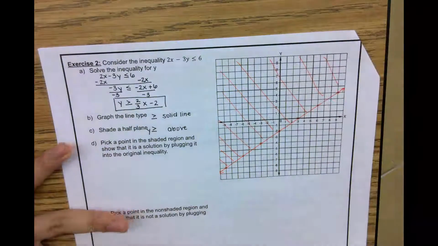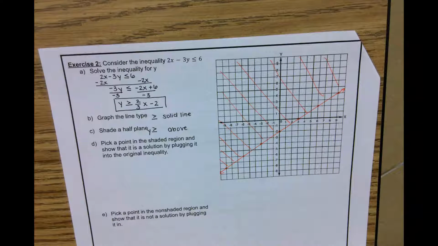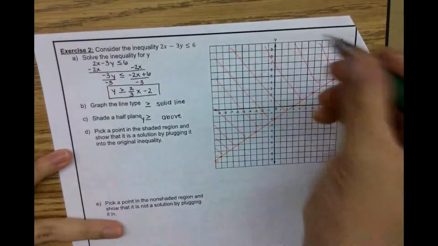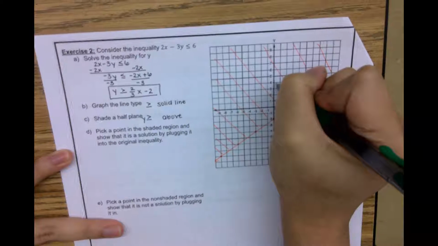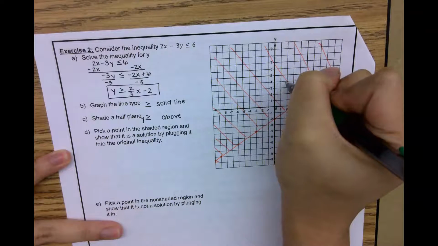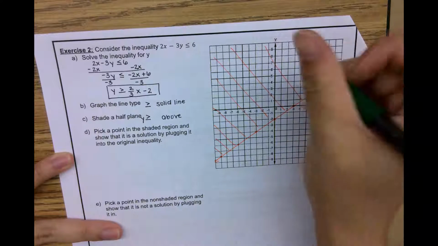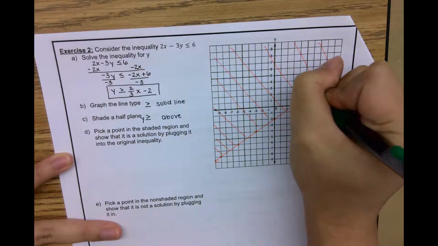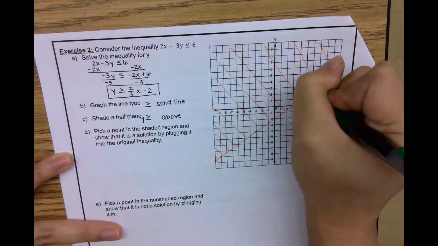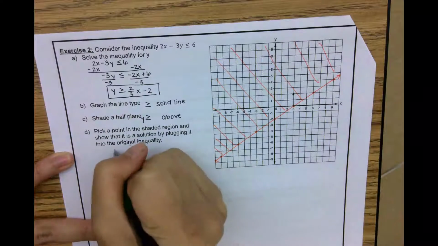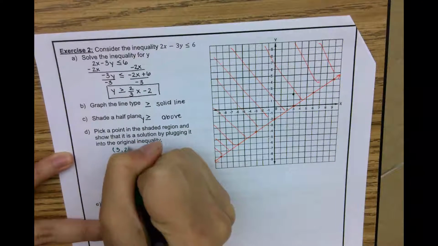And then, just to make sure we did it correctly, we're going to pick a point and plug it in. Any point works. I'm going to pick the point 3 comma 2, and I'm going to plug it in.